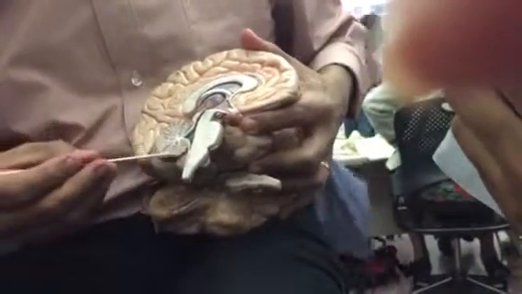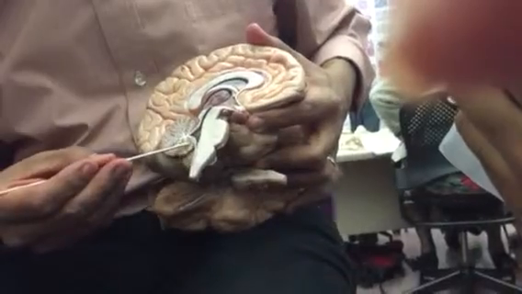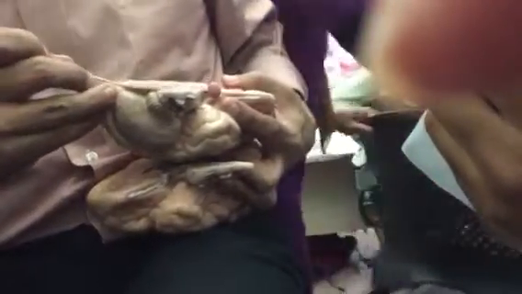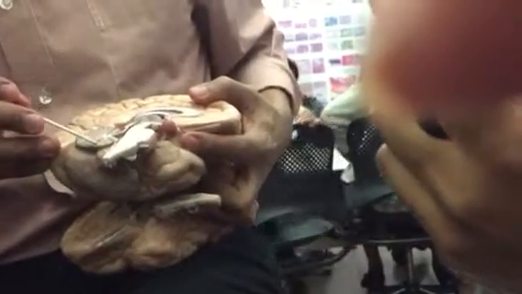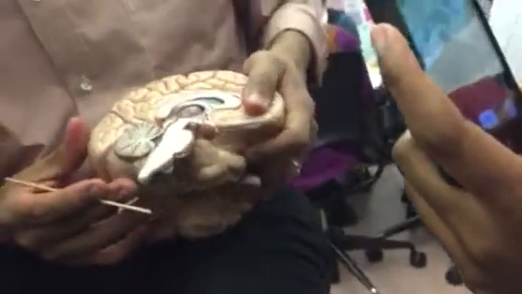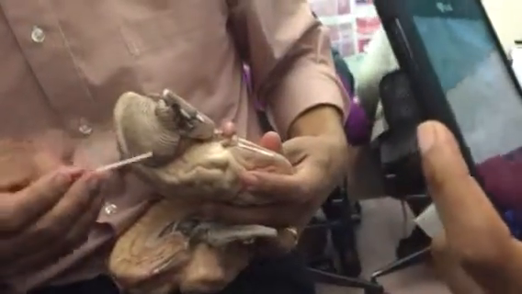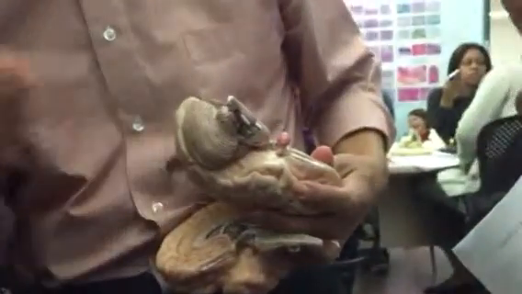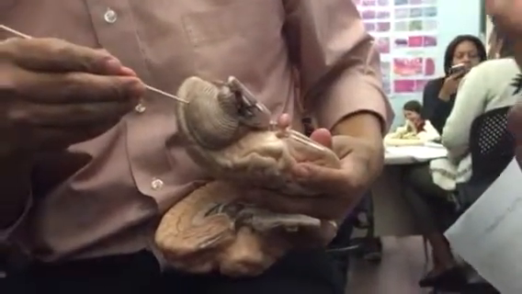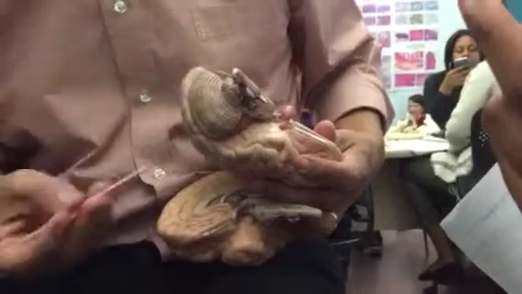Then we have cerebellum. This structure in the middle, right here, that's the vermis. The white lines are arbor vitae. And then these ridges on the surface of the cerebellum are called folia. Folia, the ridges. However, the whole structure, name the entire structure, then it's cerebellum.